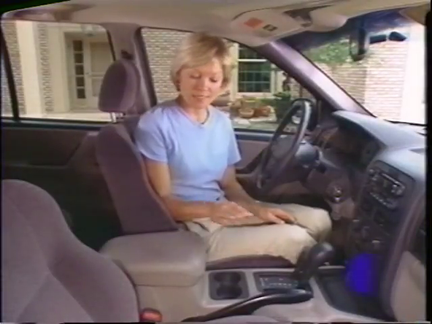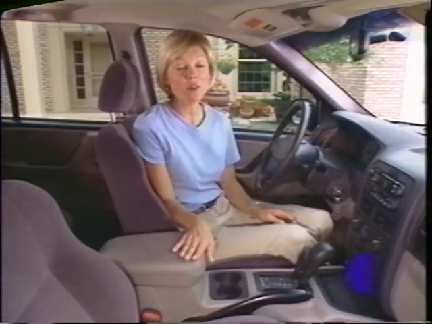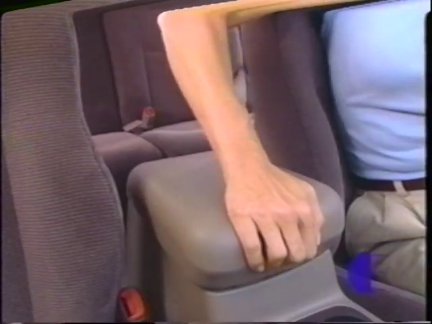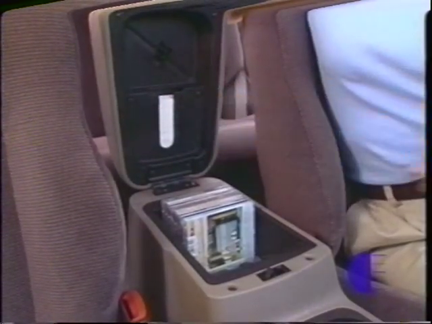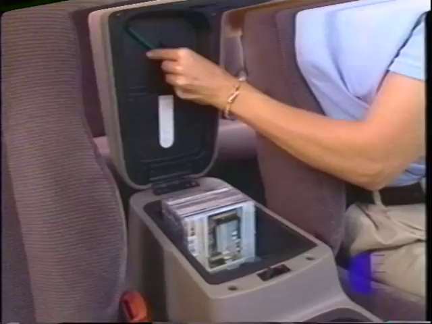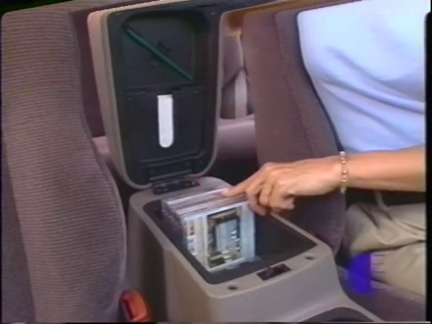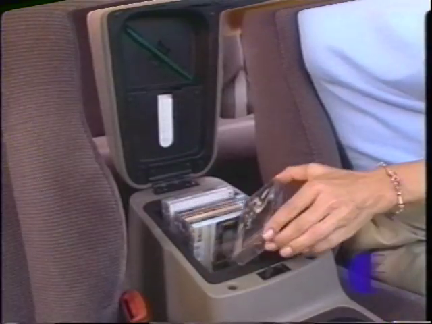Your Grand Cherokee's center console armrest also houses a pull-out double cup holder that rear seat passengers will appreciate. Under the lid of the armrest, you'll find a space to store tissues and a pen. Coin holders are molded into the front of the storage bin, and slots in the base will hold compact discs or cassettes.